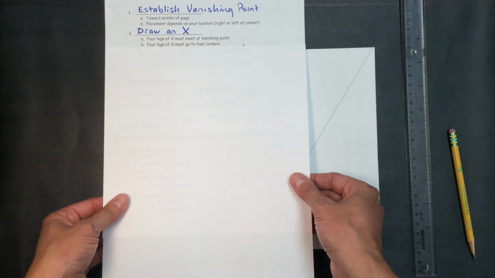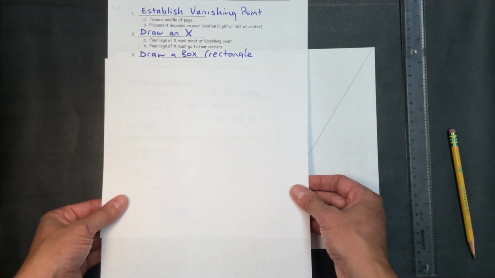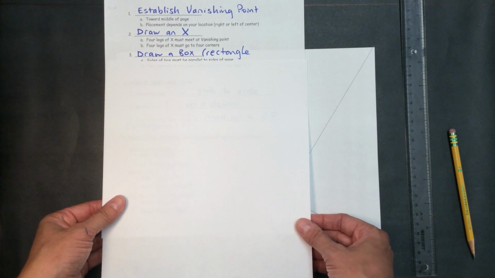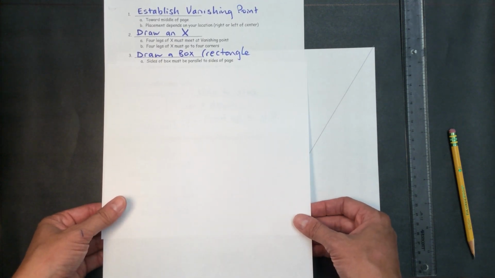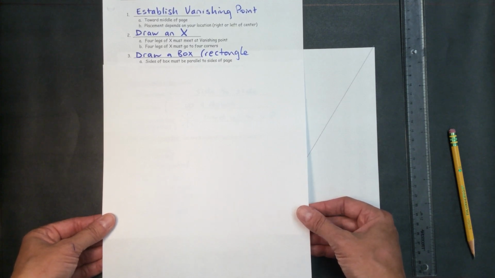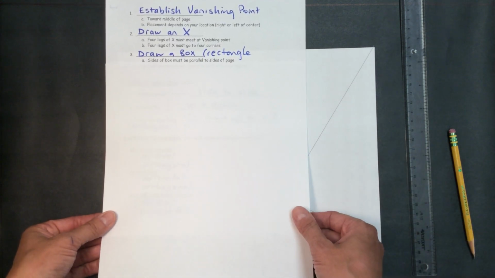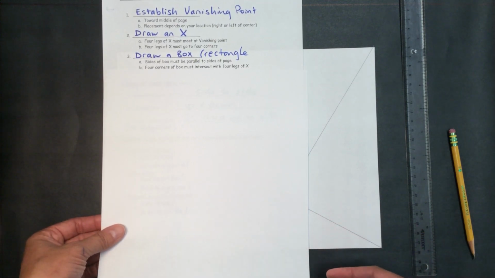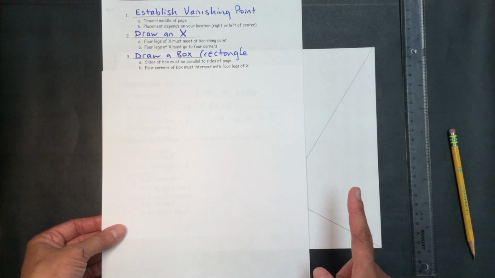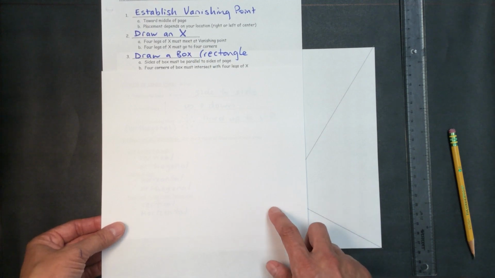What is step 3? Step 3 is to draw a box. Well, really we're drawing a rectangle, but I'm going to call it the box. The sides of the box must be parallel to the sides of the page. That's where the T-square will come in. And the 4 corners of the box have to intersect with the 4 legs of the X. That sounds confusing, but I'm going to show you what that actually looks like here in just a sec.